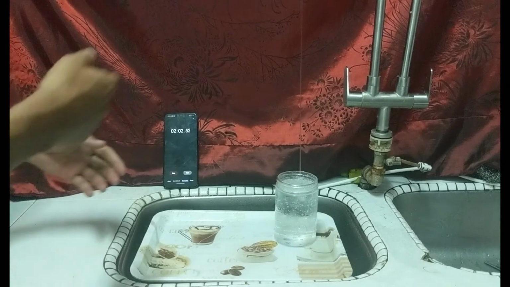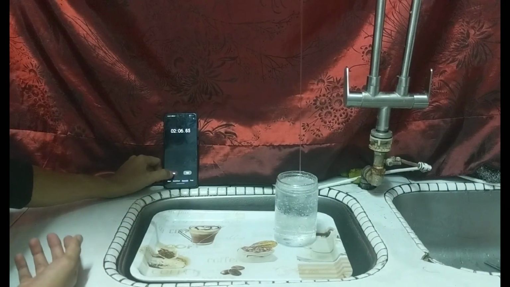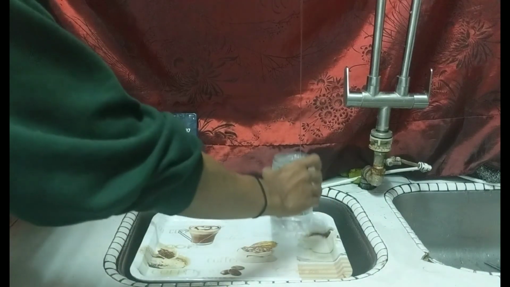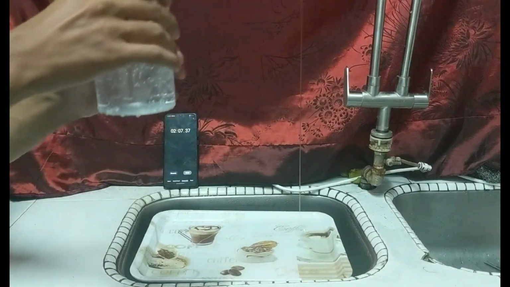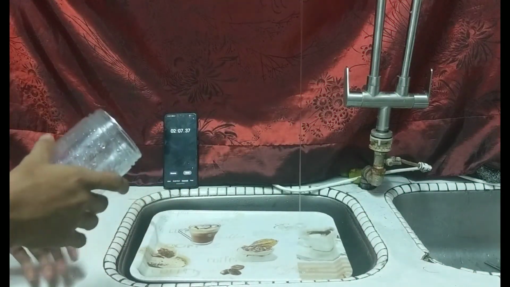So when the jar is full, we have to stop the stopwatch. Okay, then we have to repeat this.